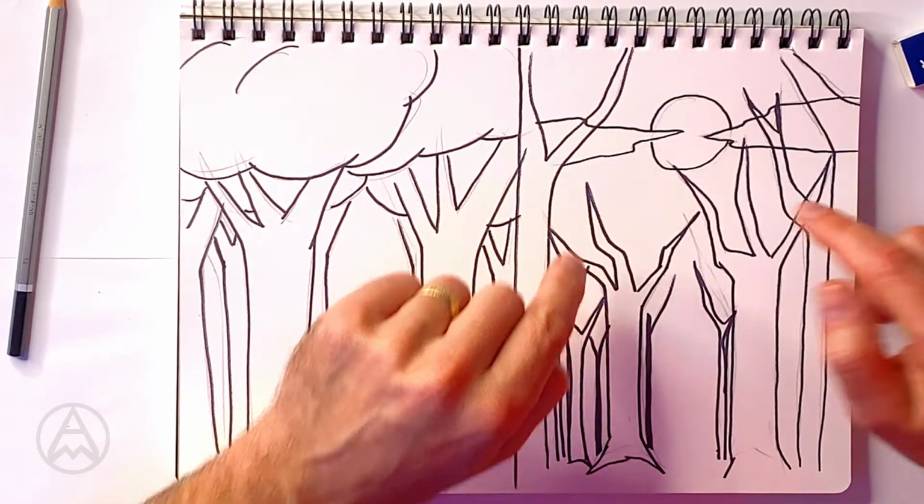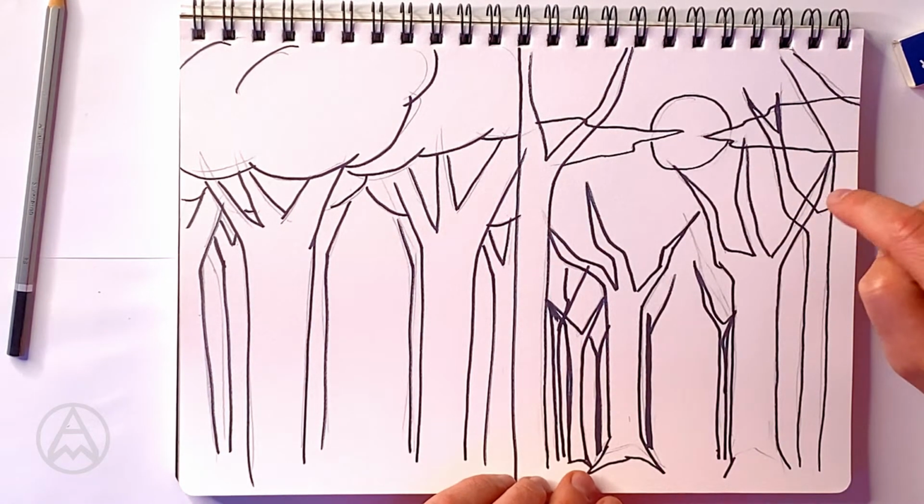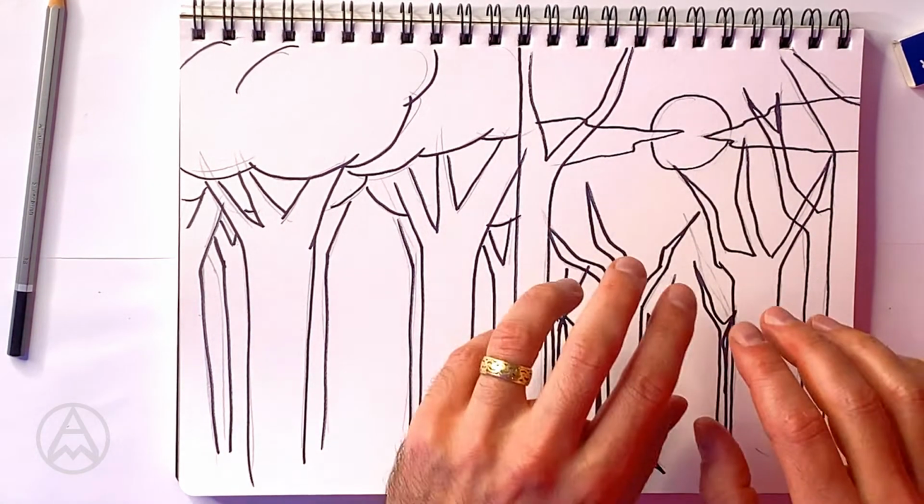Okay, so with this one you'll notice I actually went over a lot of the lines of the trees. What I'm going to do is colour the trees to make them completely black. So what I'm going to use for that is my Faber-Castell 8-bit black pens, and I'm actually using the brush pen because that's really good for spreading a lot of ink really quickly.